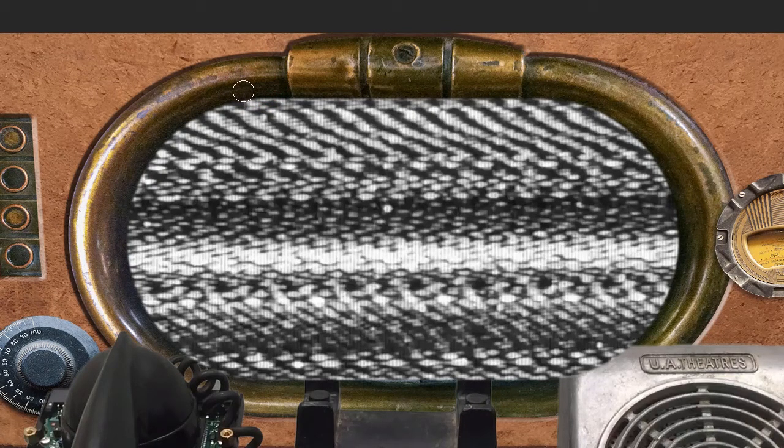And I will paint with black at 100% opacity to come along and etch away a little bit of that to show a little bit more of that hinge up there. And that'll look a little bit more irregular and maybe a little bit more convincing. Something like that looks good.